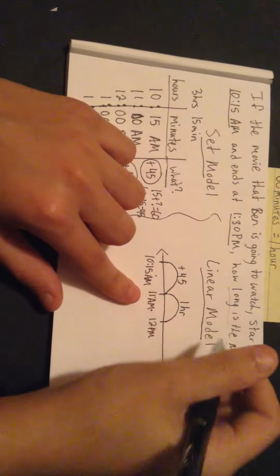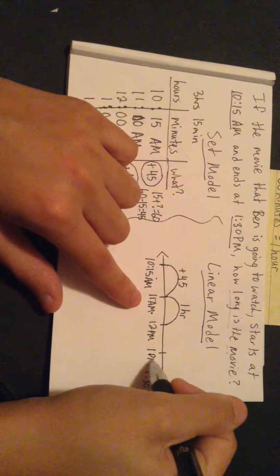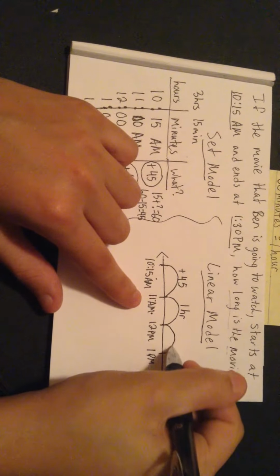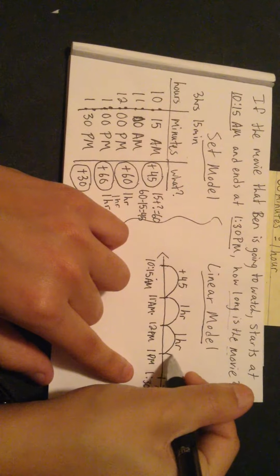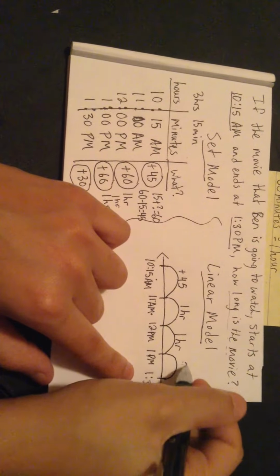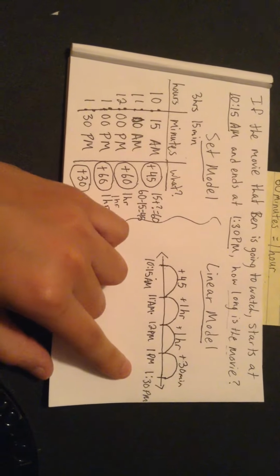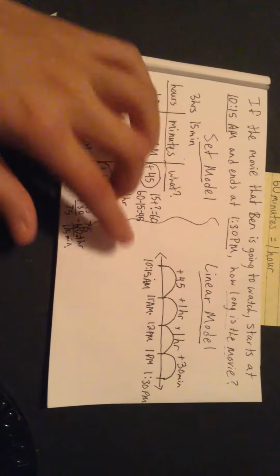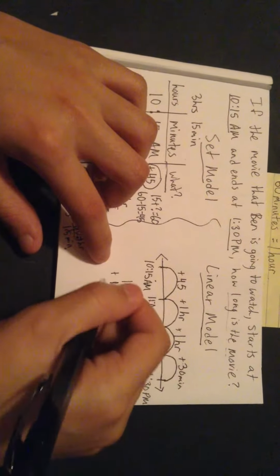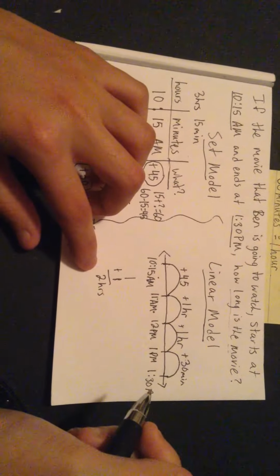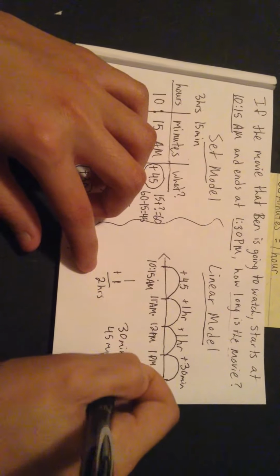And here I will just put 1 hour. The next hour would be 1 p.m. And this would be a 1 hour jump as well. And then to get from 1 to 1:30 last would be 30 minutes. So we just added 30 minutes. And for this one, we have a lot more space so we can show it out. So we have 1 hour plus 1 hour equals 2 hours. Then we have 30 minutes and 45 minutes.